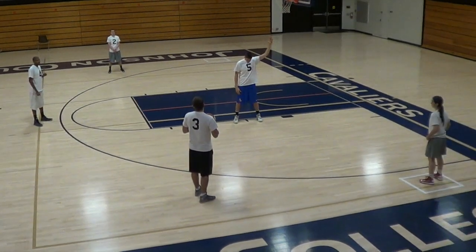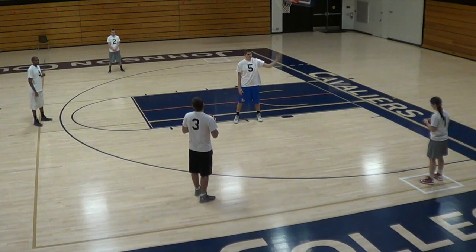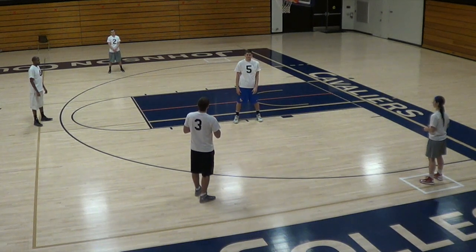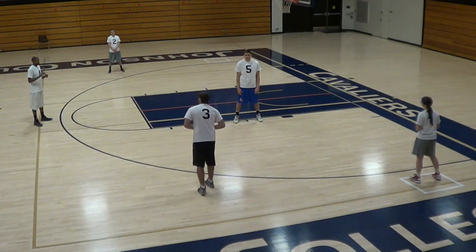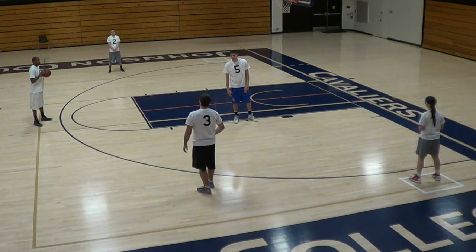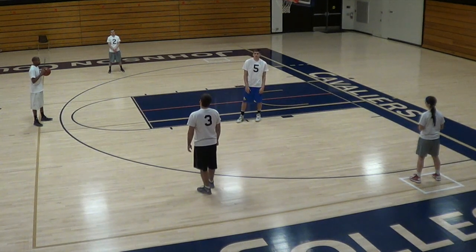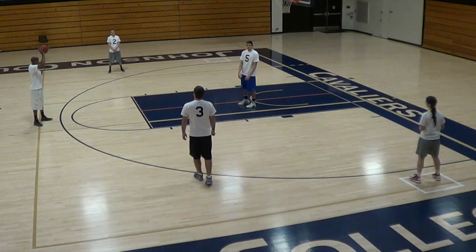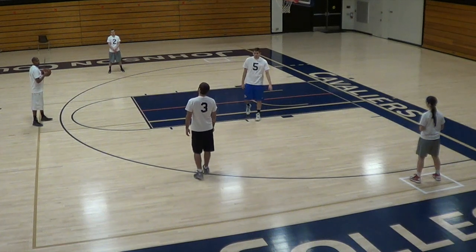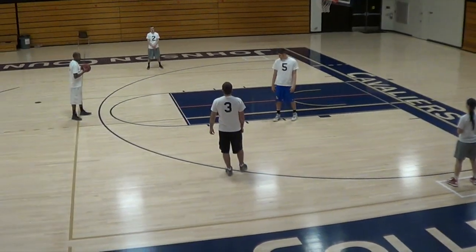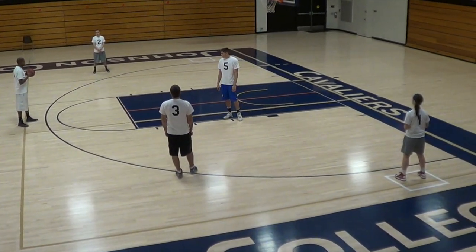Now, I wanted to get into the continuity first so that it'll be easier to fit these other pieces together as we go on. The continuity is this. 3 is going to pass to 4 and begin to creep toward the lane. Now, when 4 gets the ball, there's a buddy system possibility here. 4 and 5 are buddies, and 4 is looking for 5. But if we don't have anything going there, then 5 is simply going to hold that position for right now. The ball will be relayed to number 2.